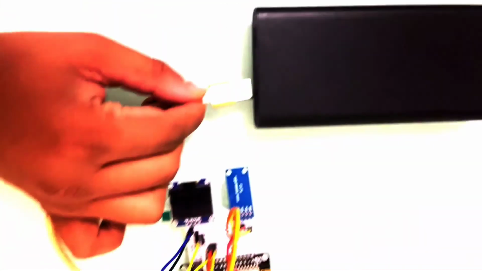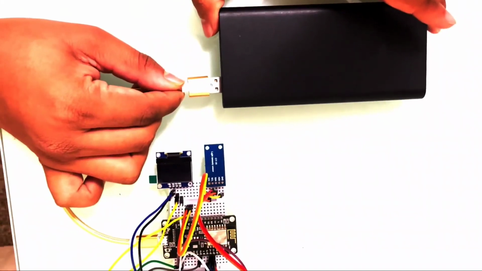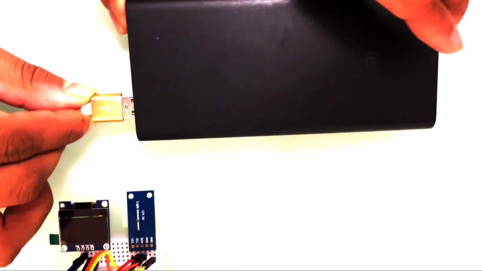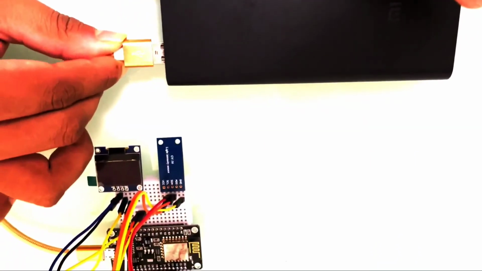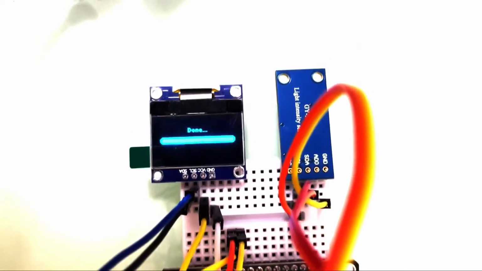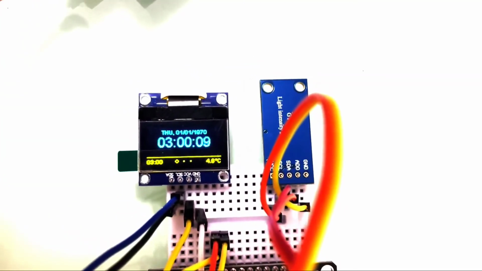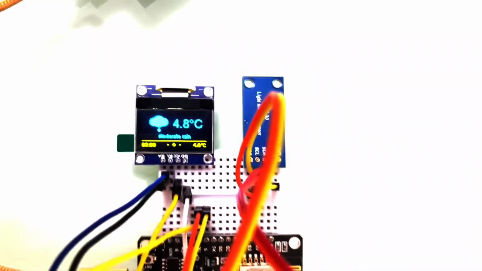So now I'm going to connect the NodeMCU to the external power bank, and as you can see, the LED will show that it is going to connect to the Wi-Fi. Here it is trying to connect to the Wi-Fi. It will take a while to refresh the date.